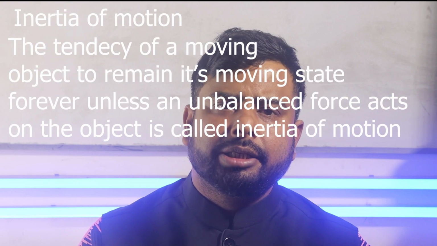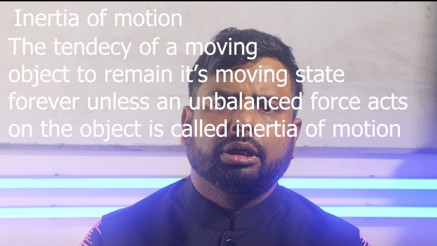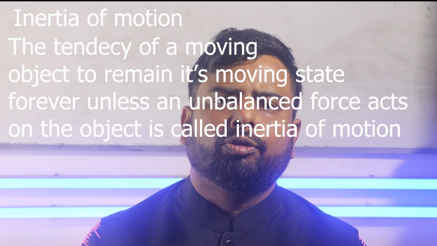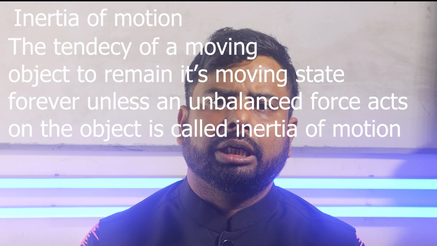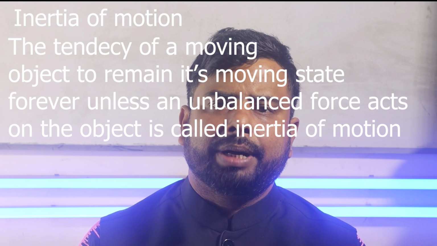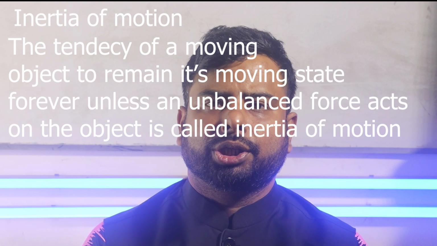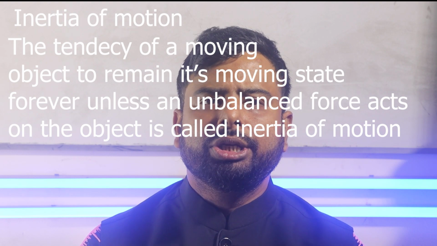On the other hand, inertia of motion is the tendency of a moving object to remain in its motion forever with a constant velocity in a particular direction, unless an external force is applied on the object. Now, Newton's second law of motion.